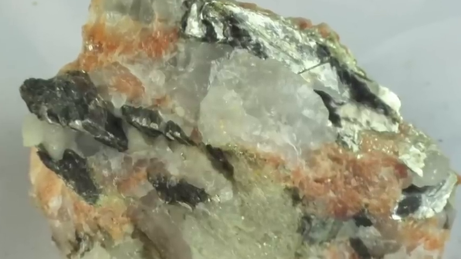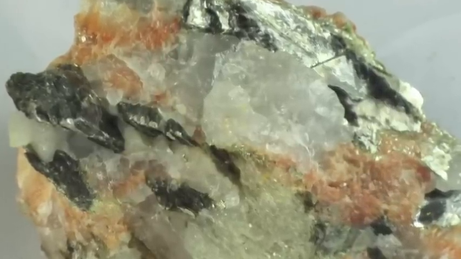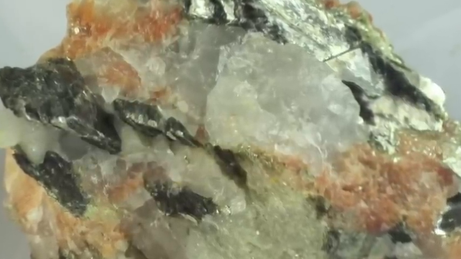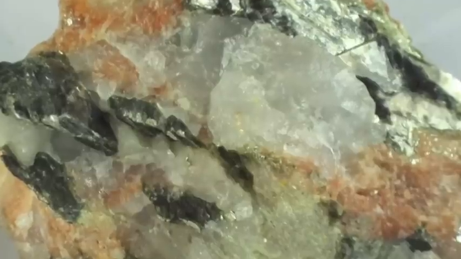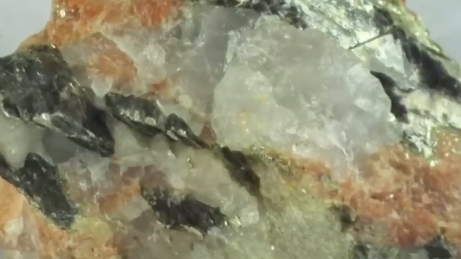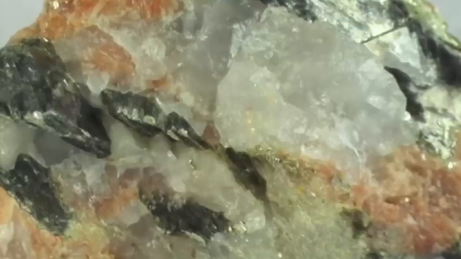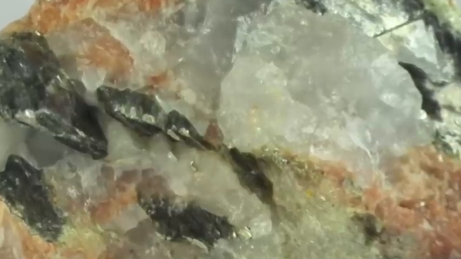Gosh, we've learned so much! So back to our discovery. The large crystals in this pegmatite indicate cooling occurs over a long period of time and stable temperature.